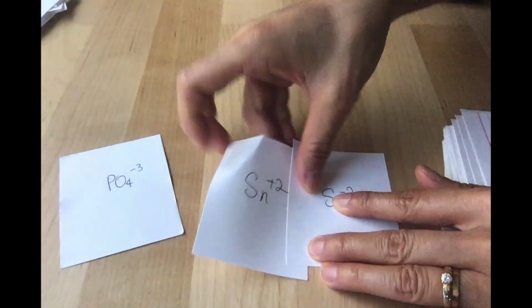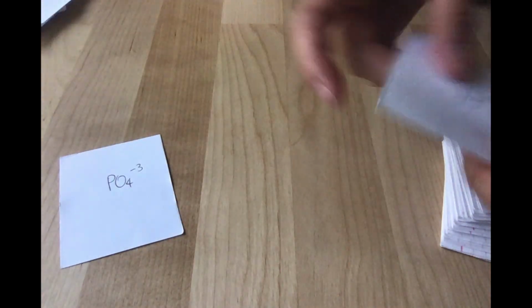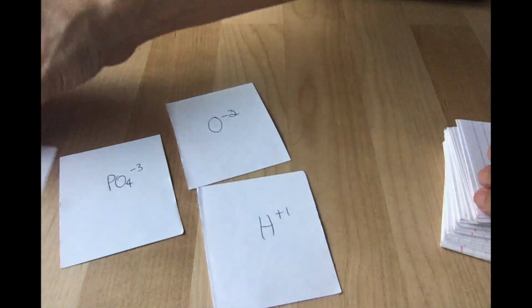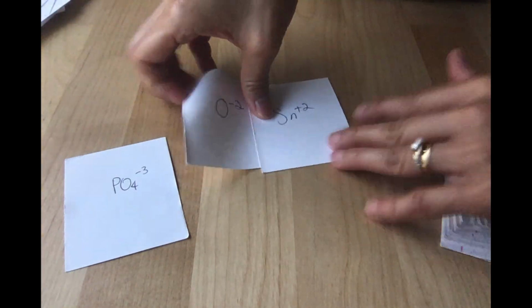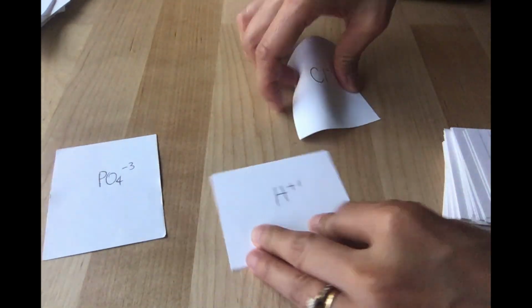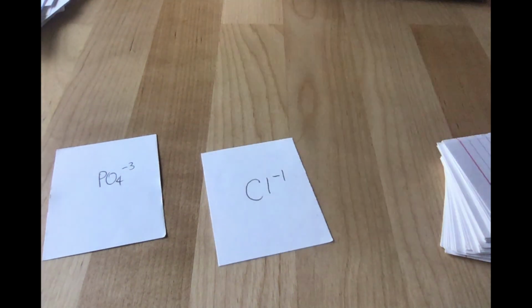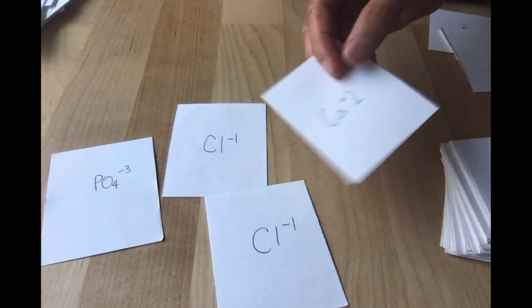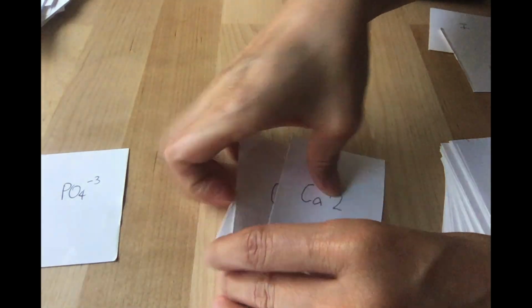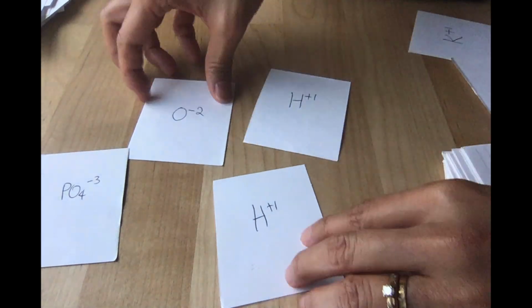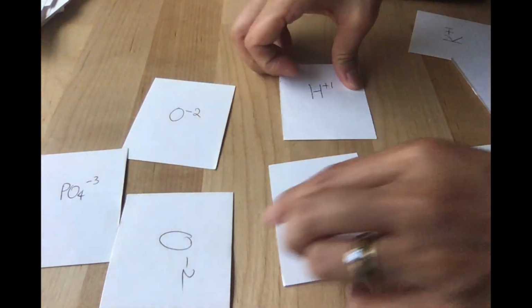So you can see that the way this game works is you flip the cards, and when you see the compound, you pick it up. HCl. Remember that the numbers need to cancel each other out in this game. And in this video, I'm playing solitaire.